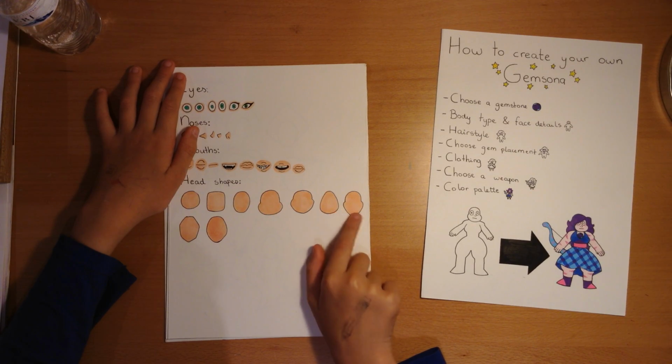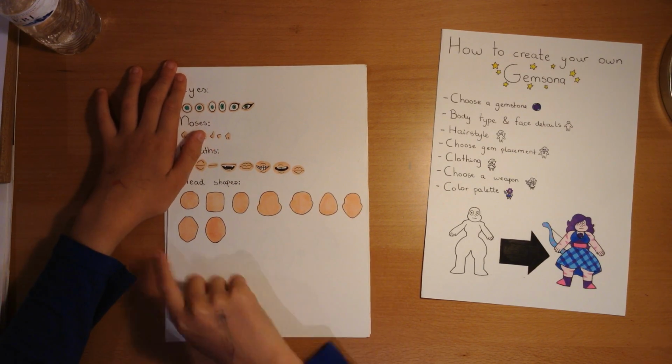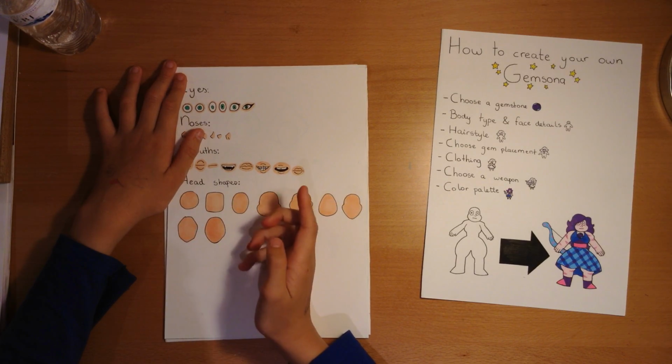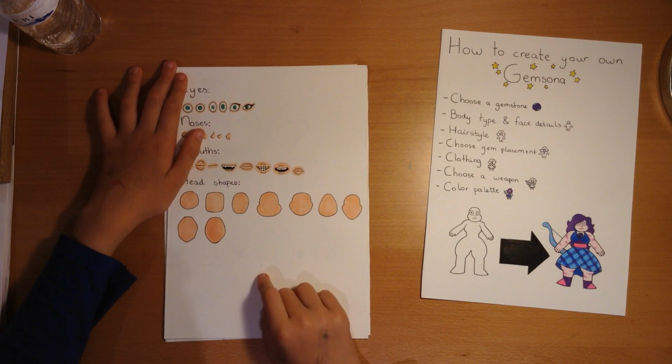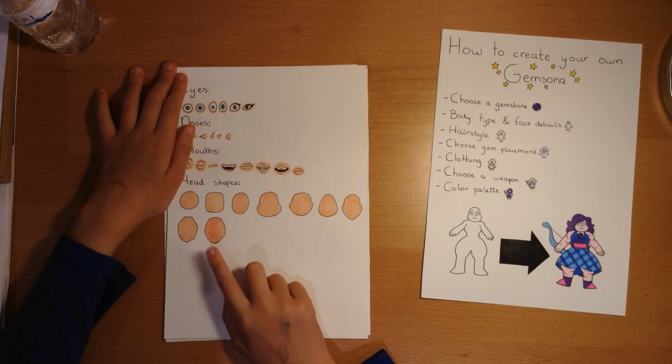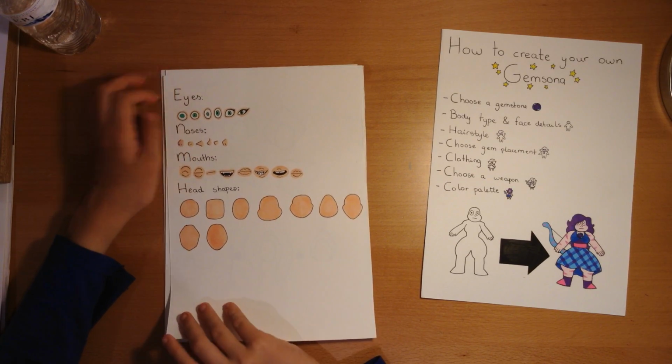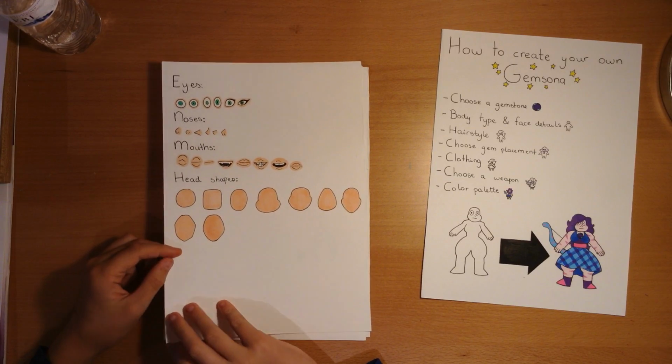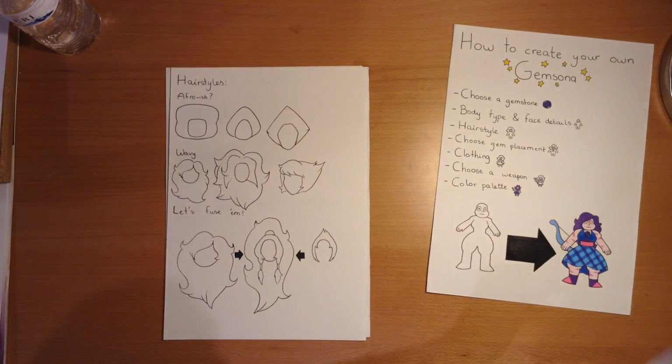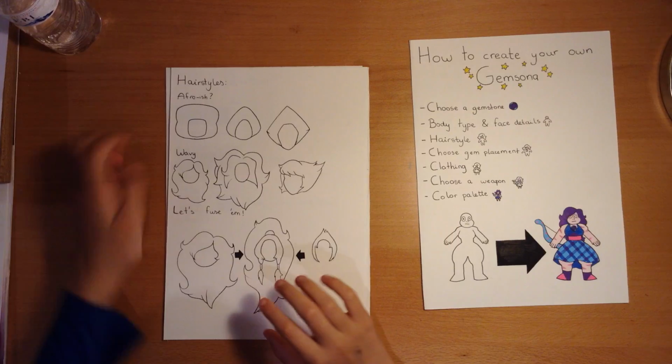this one is from Lapis, and I don't know how to describe it. Again, I don't know how to describe it, Peridot. And again, this is from Malachite. So that's it for face details. Now we're getting into hairstyle.